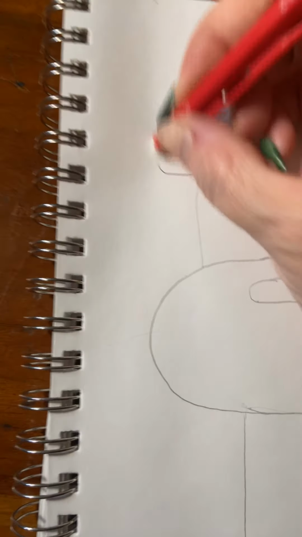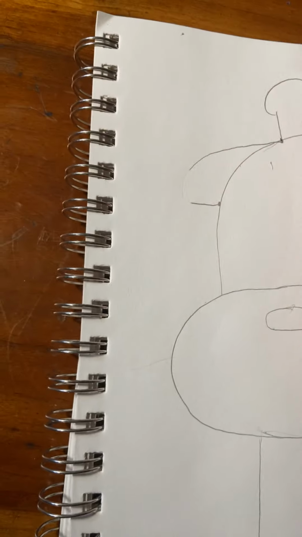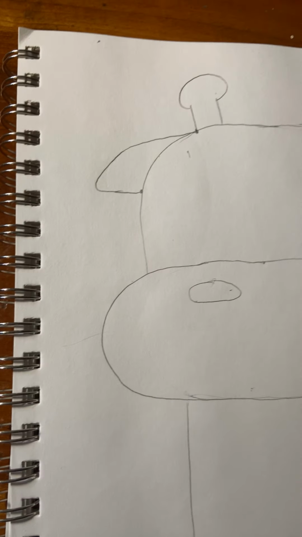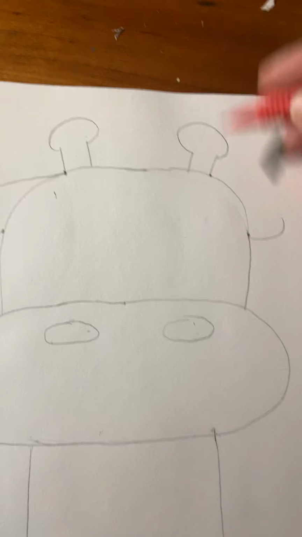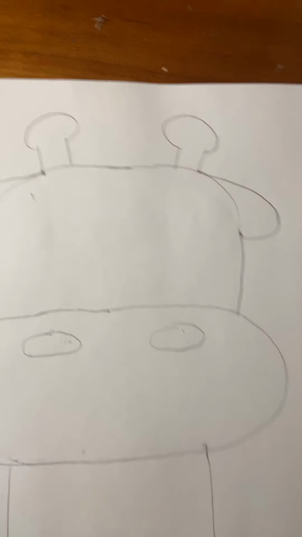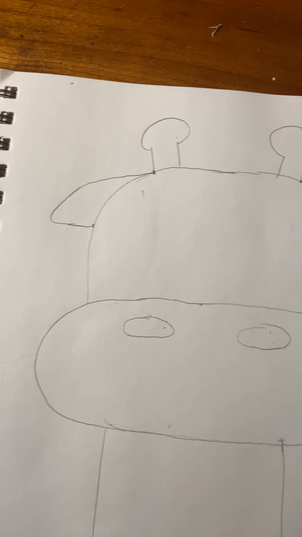Okay. You can even give him a little more of a point if you want to his ear. So I might come back through. I might kind of do like this. Okay, all right. He almost has kind of the shape of a cow in a way. All right, same over here. Okay, see what I did?